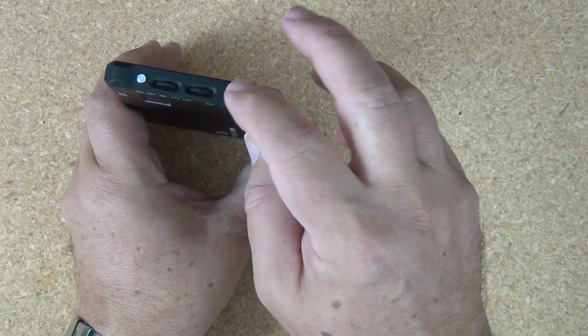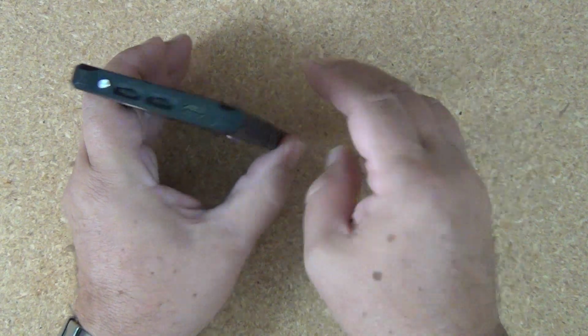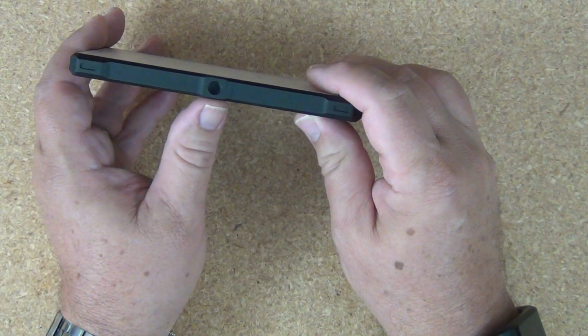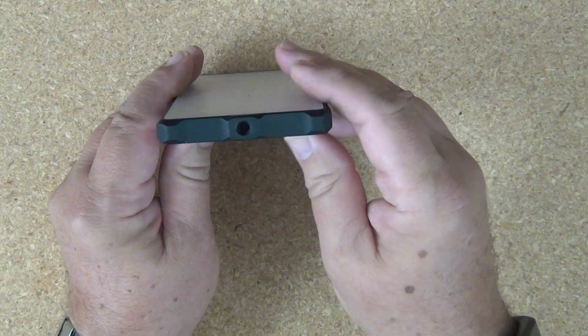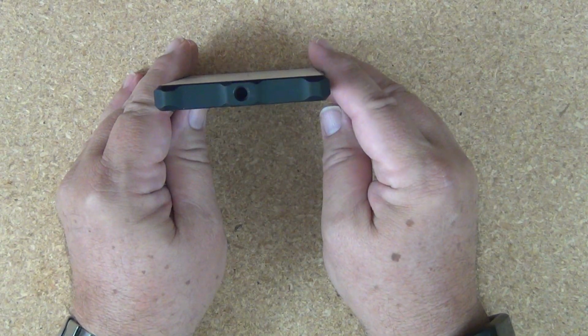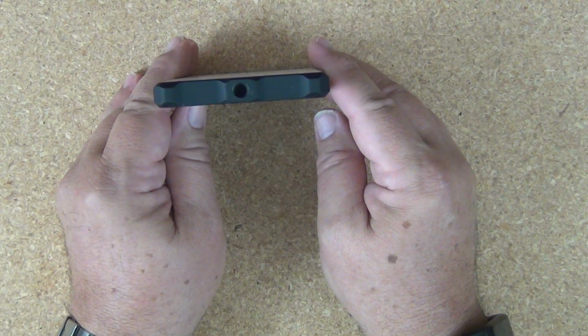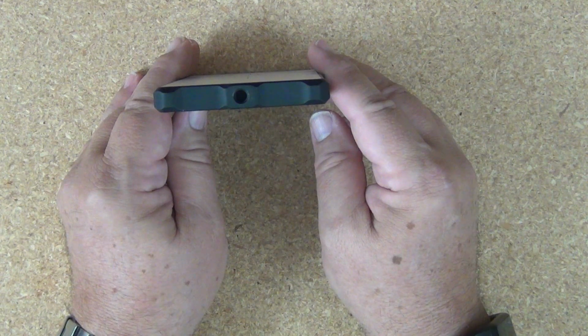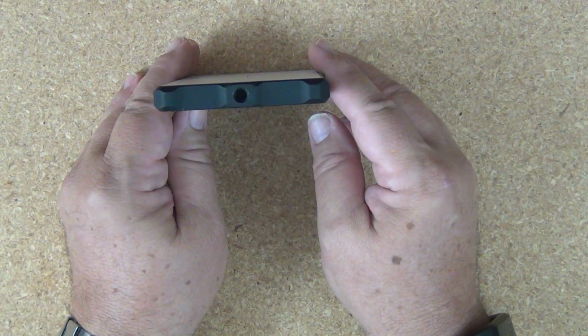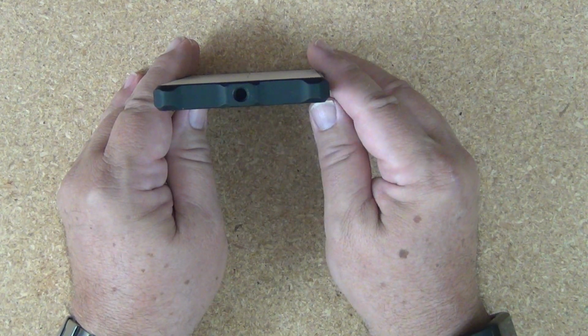And then here is the charging port, that USB-C, another 1/4x20 on the bottom, and a third 1/4x20 on the other side, so that you can use this either vertically or horizontally on your camera or on your light stand.